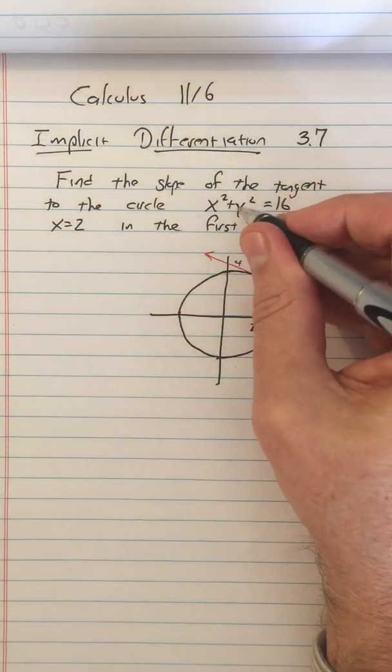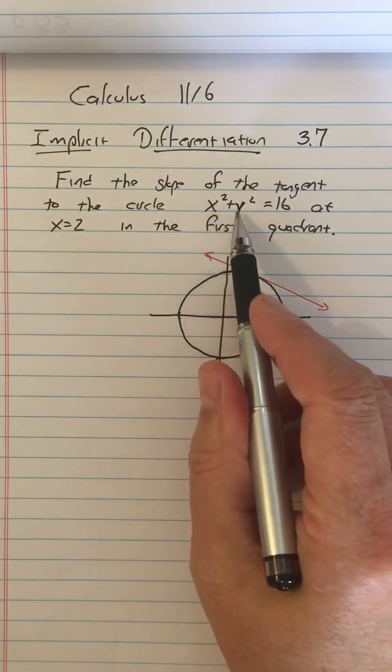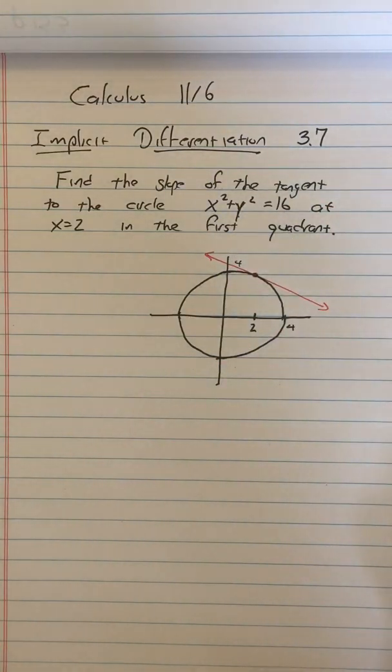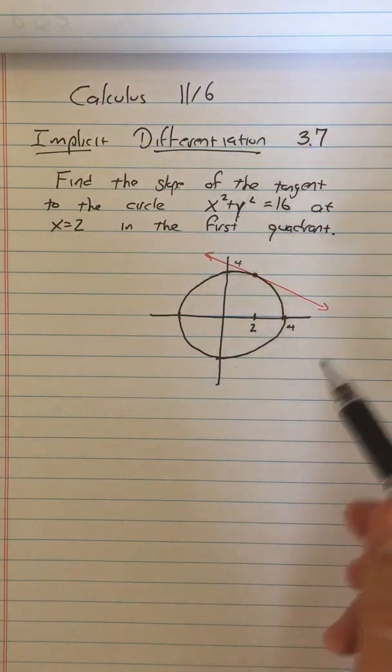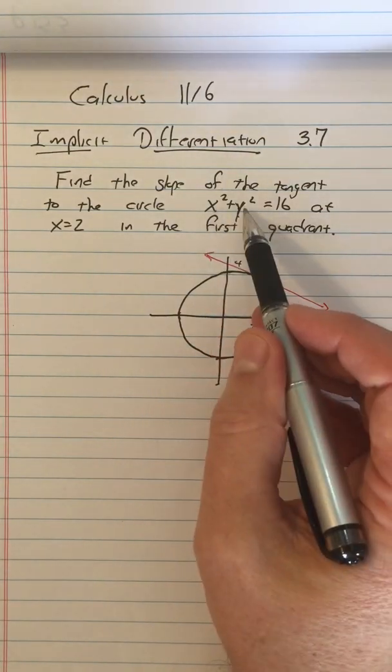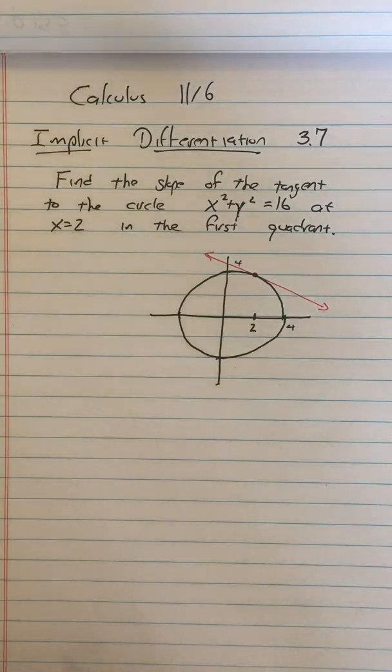Be aware that this is the equation for a circle. The equation for a circle is x squared plus y squared equals r squared. That's a circle centered at the origin. Of course, if you want a circle centered off the origin, you put a minus h and a minus k with the x and y respectively.